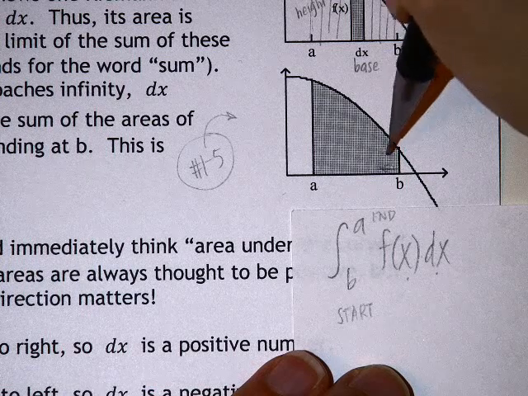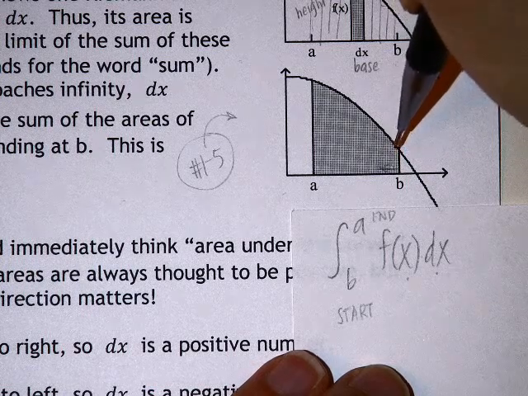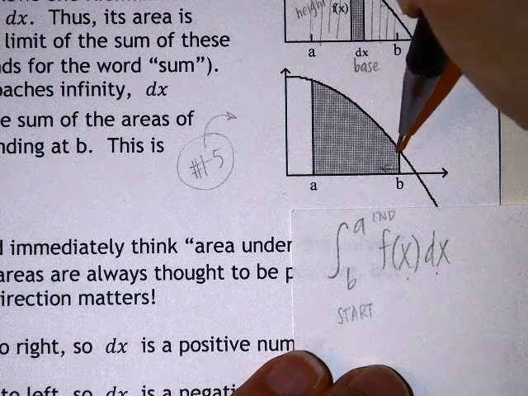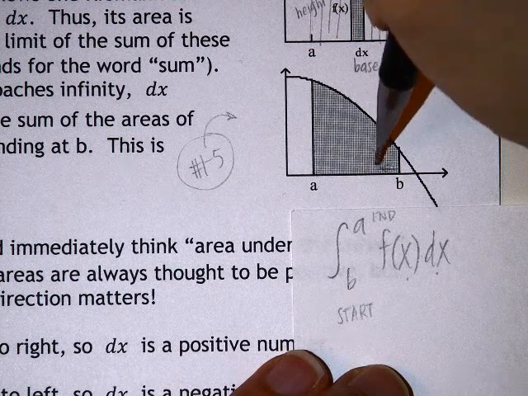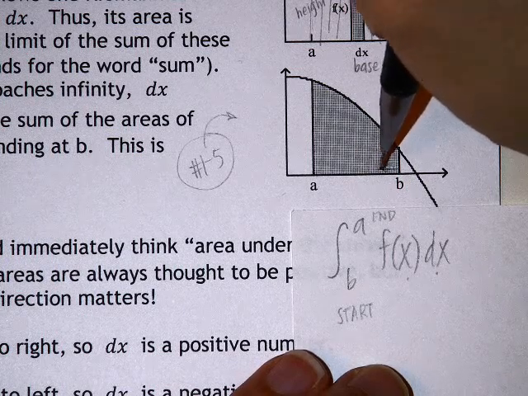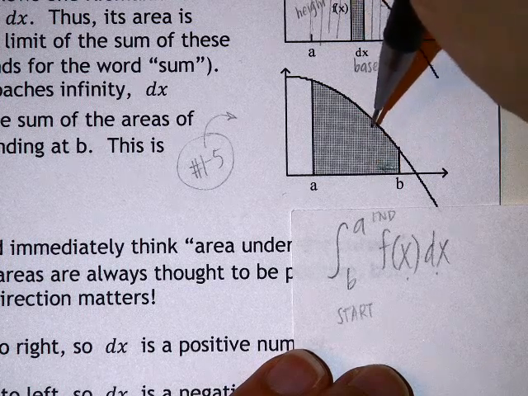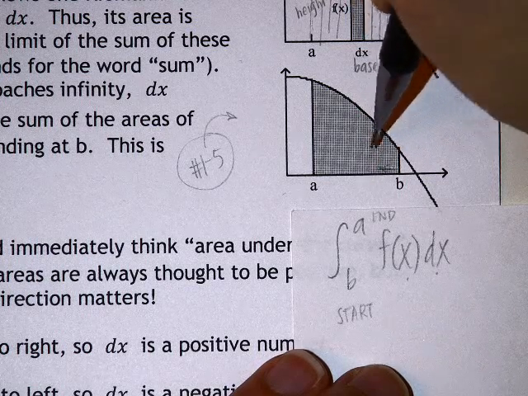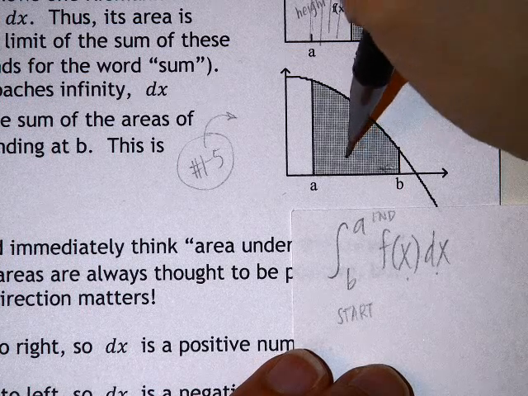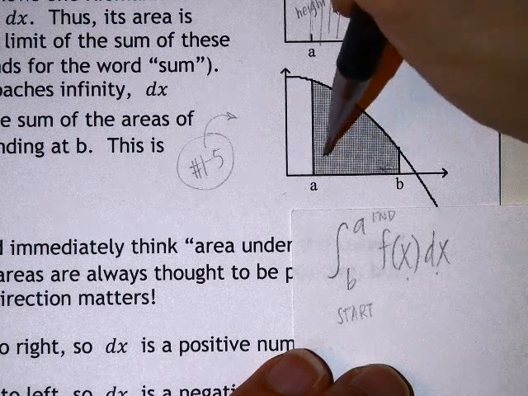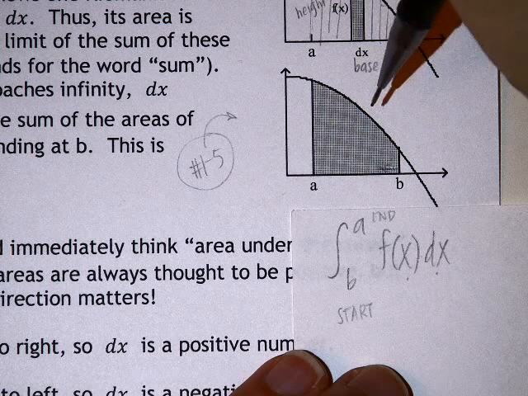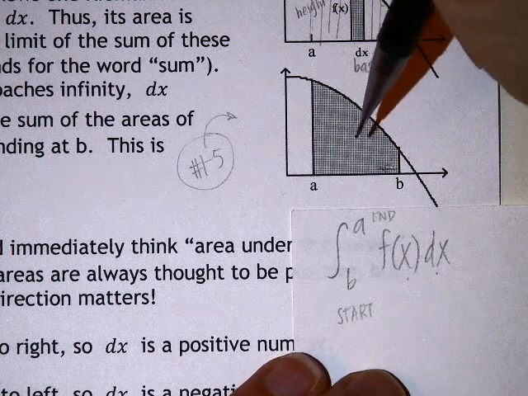So the area of my first rectangle, no matter how big, is going to be a negative area. And my next rectangle is also going to have a negative area, because it too is going towards the left and up. Negative times positive is negative again. And no matter how many negative areas I add up, the total is going to be one gigantic negative value.